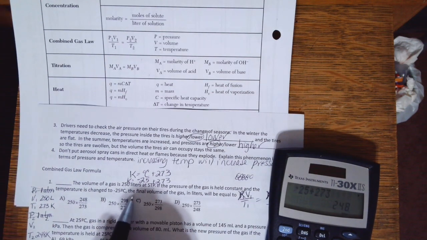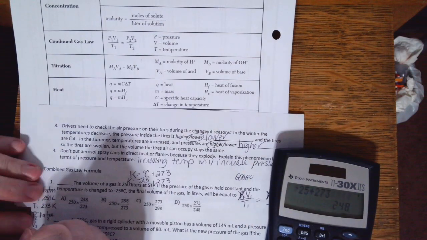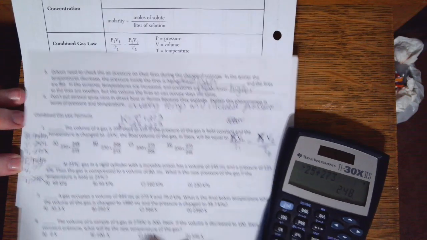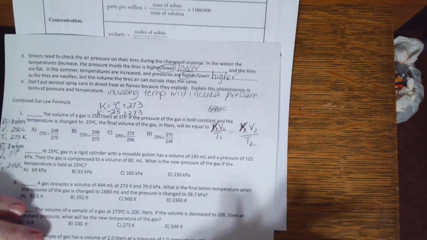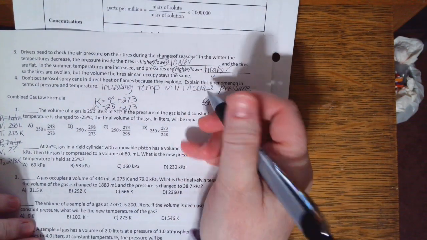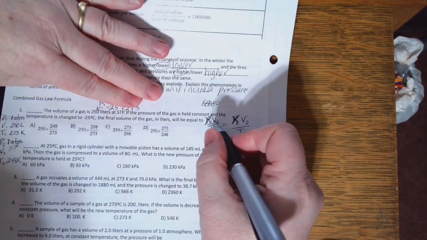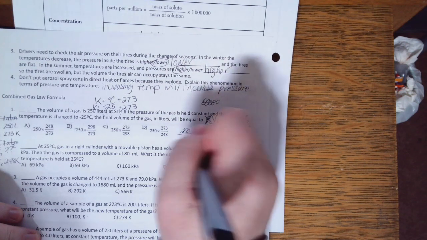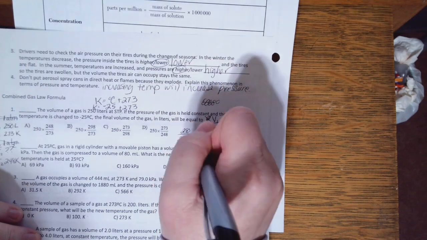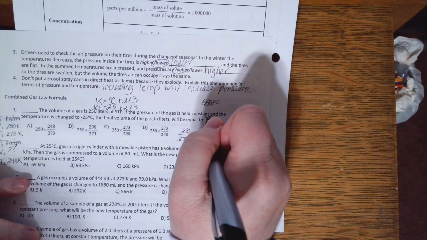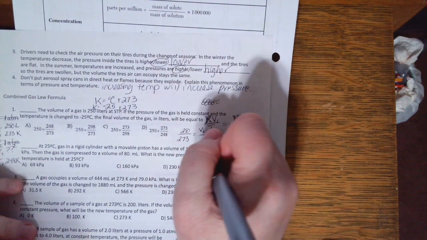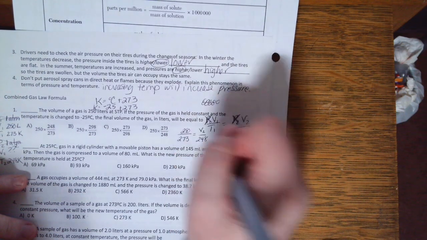My V2, well, it says what is the final volume? So that's what I'm trying to find. Okay, so now what? Well, I'm going to set it up like this. V1 is 250, T1 is 273, equals V2, that's what I'm trying to find, so I'm just going to leave it as V2, and T2 is 248.